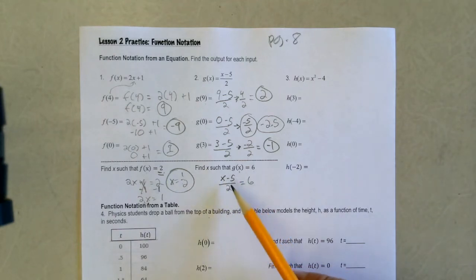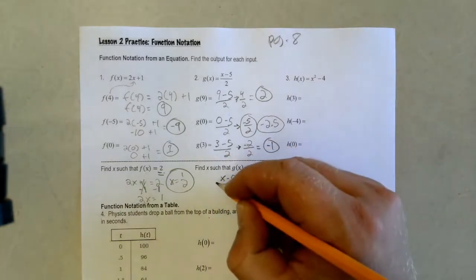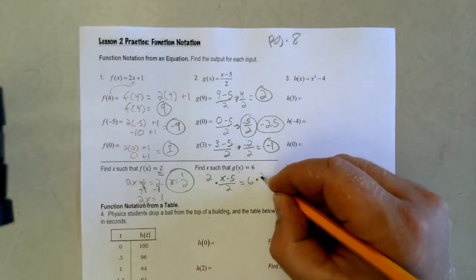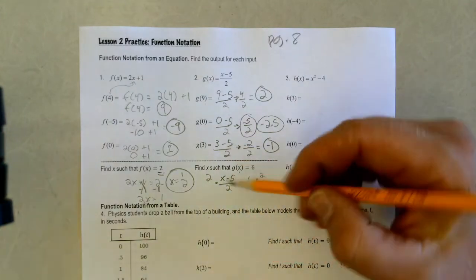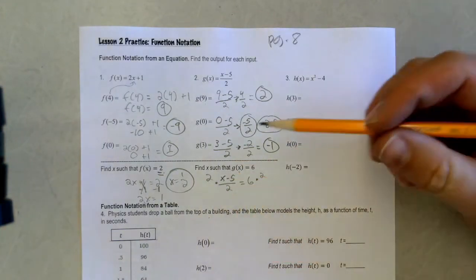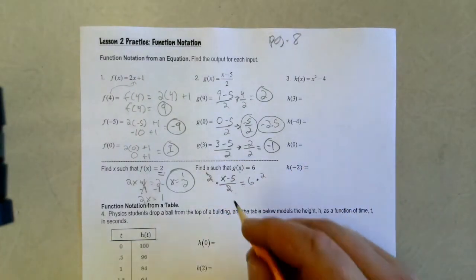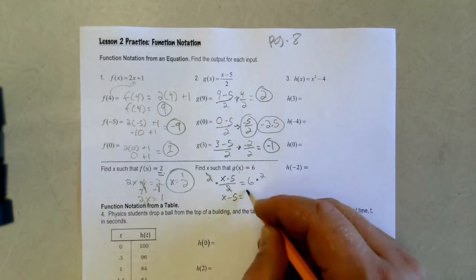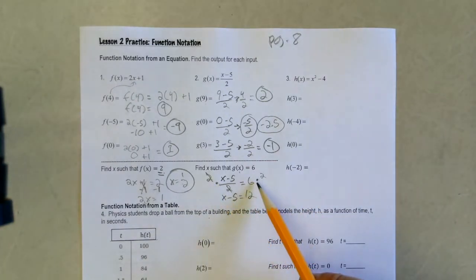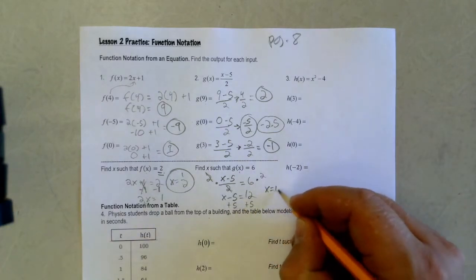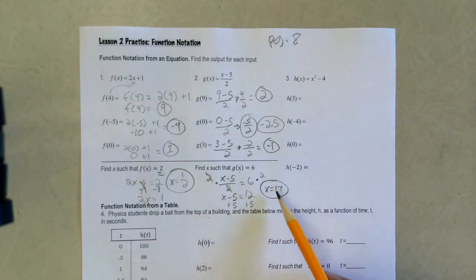To get rid of this fraction here, we need to get that x by itself. It's like reverse order of operations. I need to get rid of any fraction first before I do anything in the numerator. So I'm going to multiply by 2. The reason I'm multiplying by 2 is you just multiply by whatever's in the bottom of the fraction. I have x minus 5 equals 12, because if I multiply on the left, I have to multiply on the right. Now this is easy. I just add 5 to both sides. x equals 17. So when my x value is 17, my y value is 6.